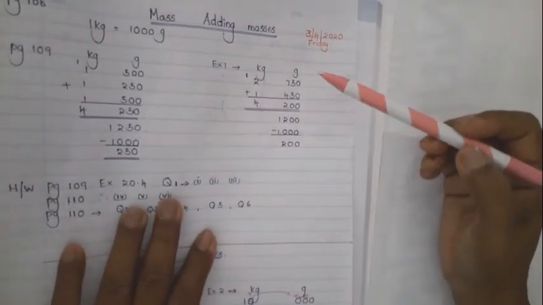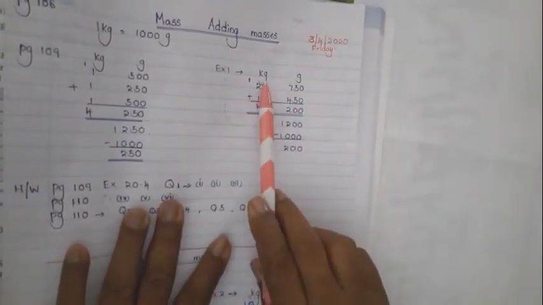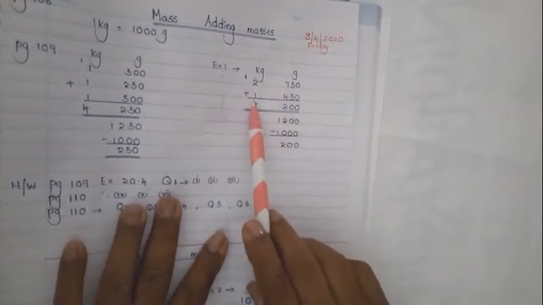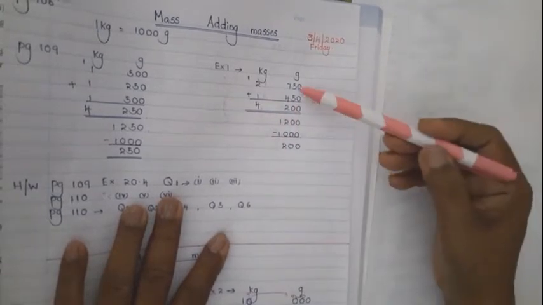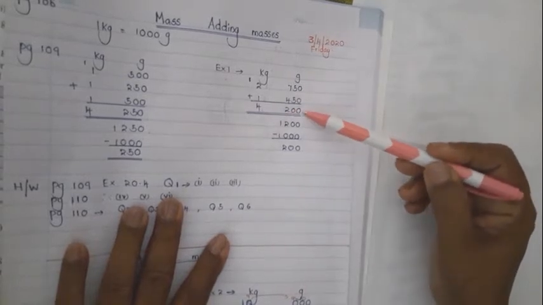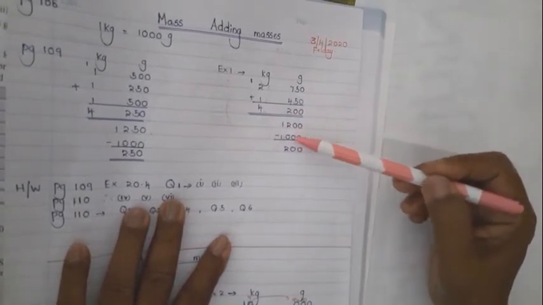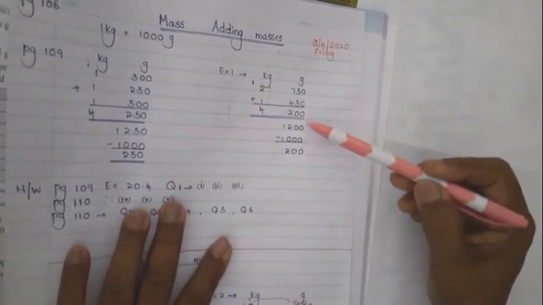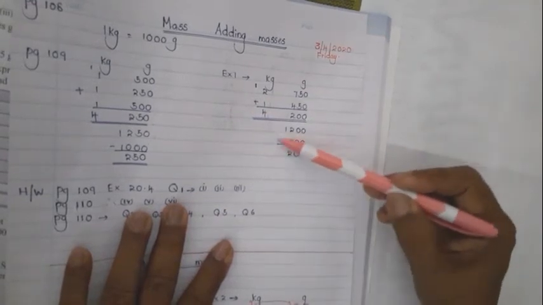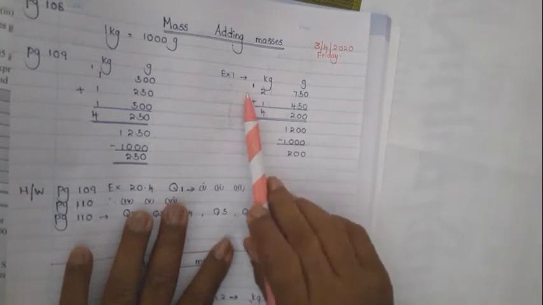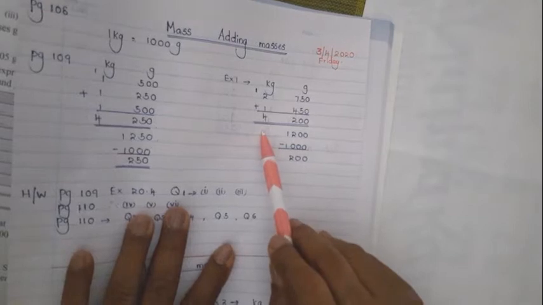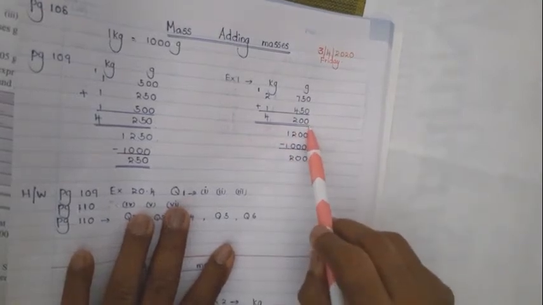Then you add everything: 4 kilograms and 250 grams. Second example, kilograms and grams: 2 kilograms 750 grams, 1 kilogram 450 grams. You add everything, then you get 1200 grams. You can't write 1200 grams. You subtract 1000 grams, then your balance will be 200 grams. You write it under the grams column. Then 1000 grams you convert into kilograms, which is 1 kilogram. When you add everything, you get 4 kilograms and 200 grams.